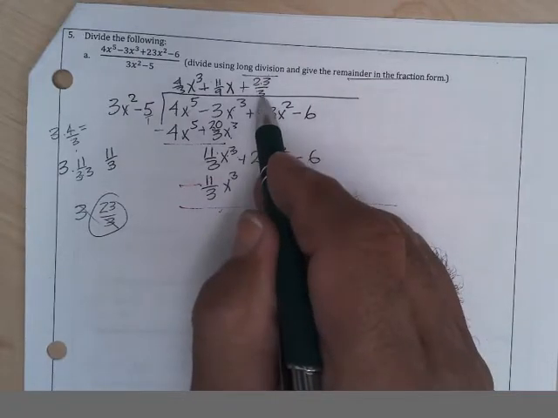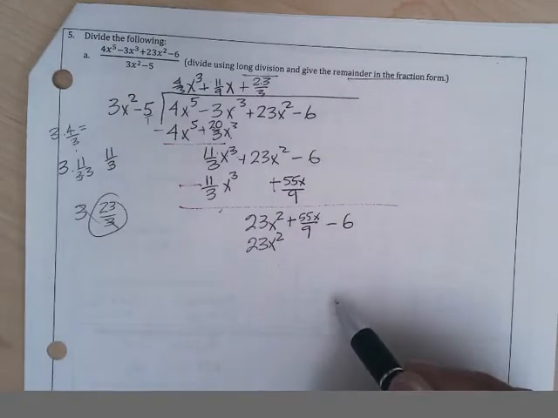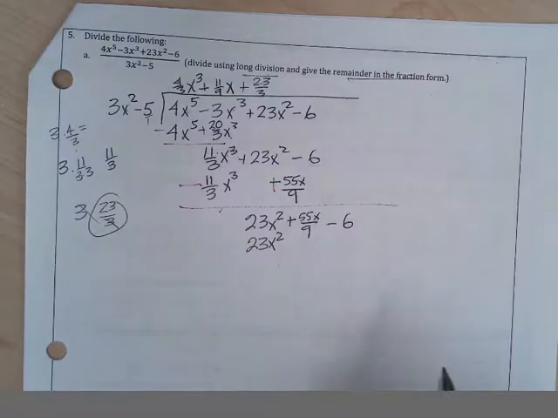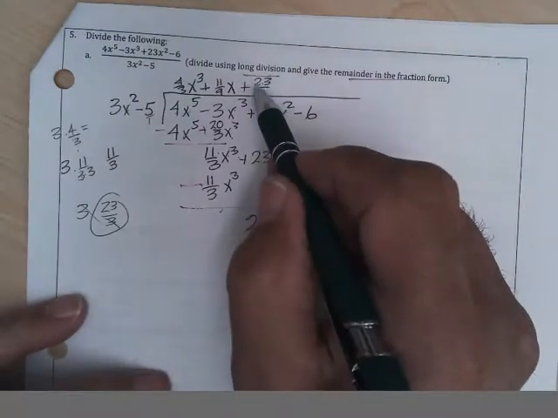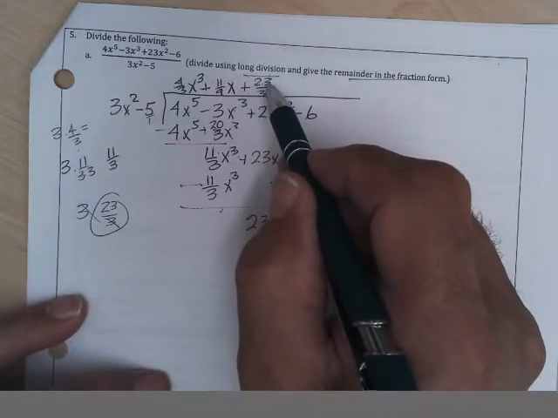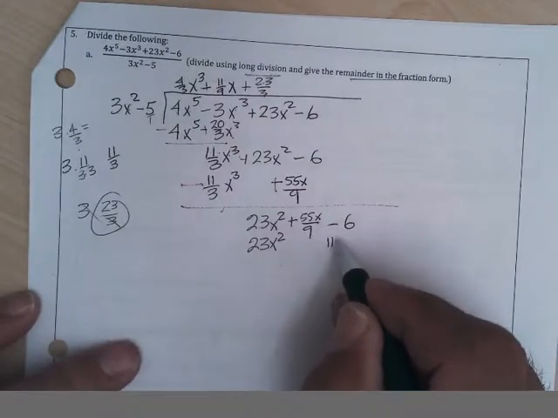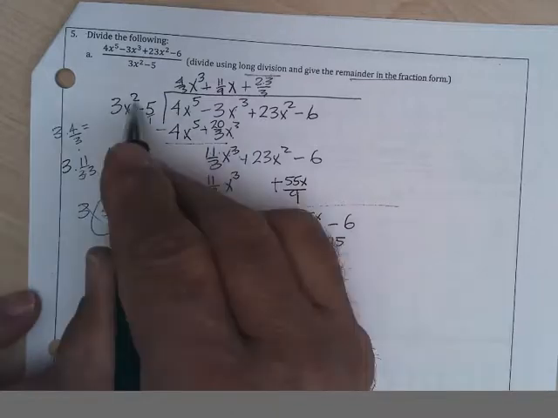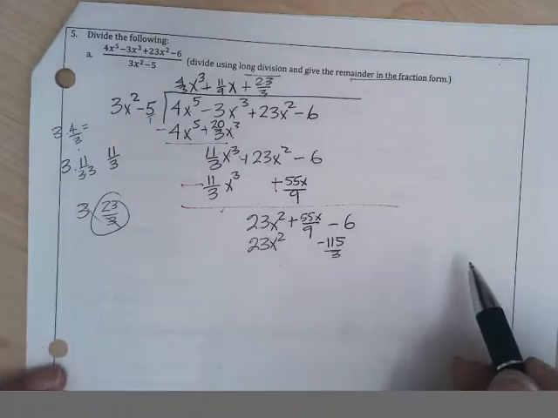23 thirds times 5, 5 times 23 is, oh my goodness, 100 and, oh boy, I could see 15, 20 times 5 is 100, and 3 is 15, 115. And this is minus times plus, which is minus over 3.